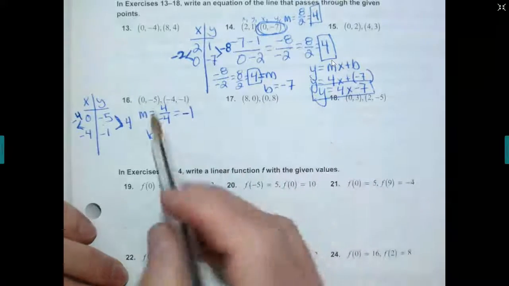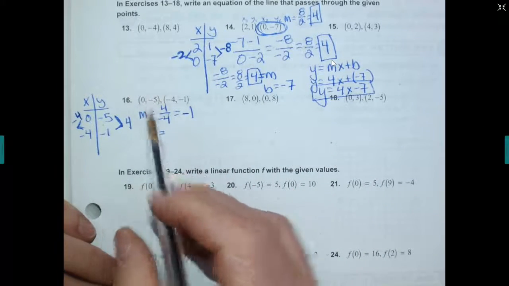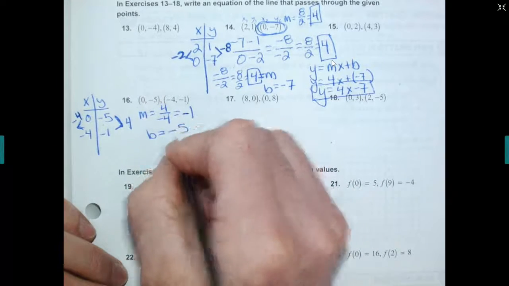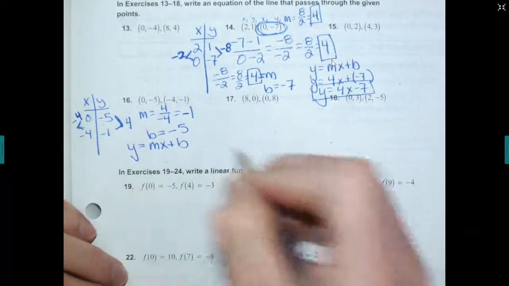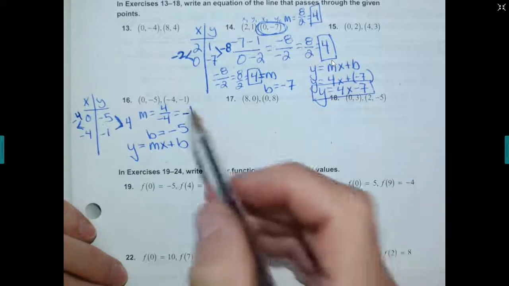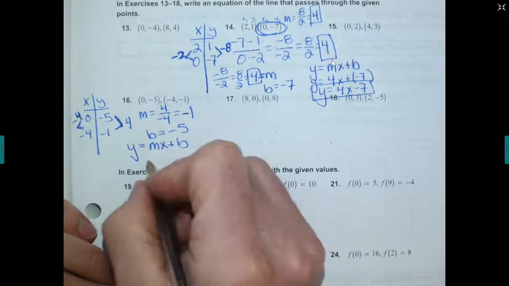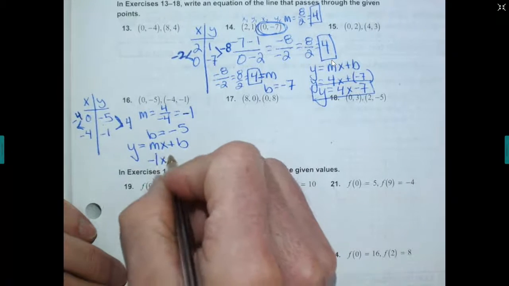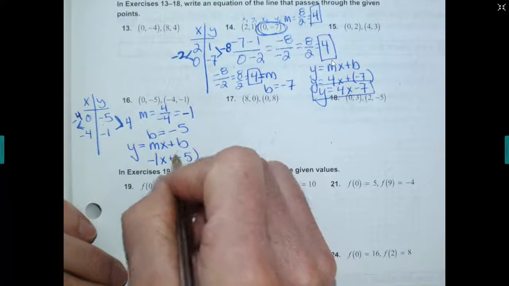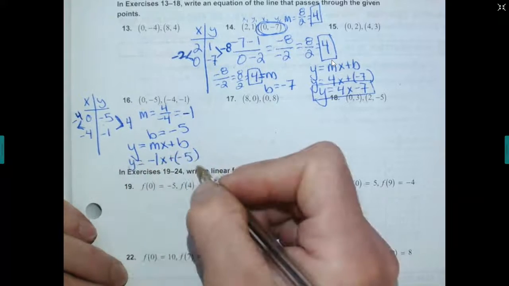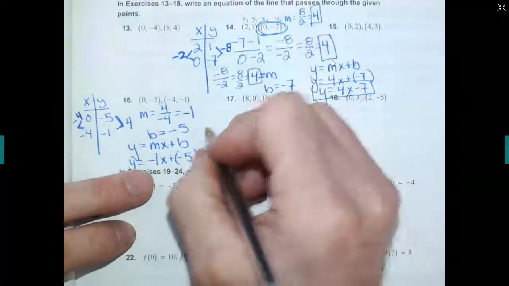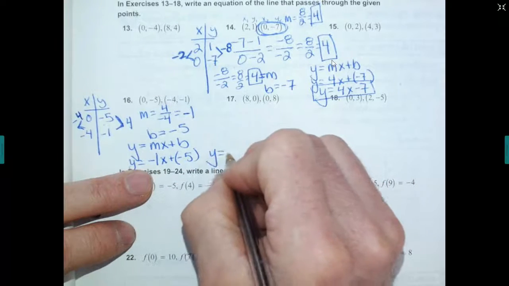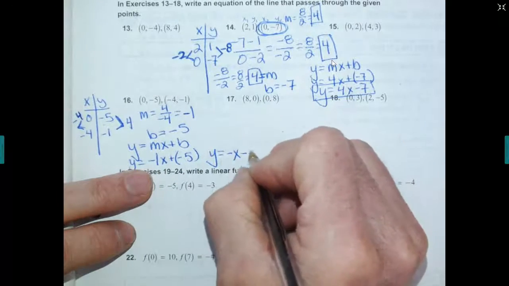My y-intercept, well, here it gives me my y-intercept right here. My y-intercept is negative 5. So y equals mx plus b. So my m is negative 1 plus negative 5. So the 1 I don't need in there, right? Because 1 times anything is itself. So I have y equals negative x minus 5.